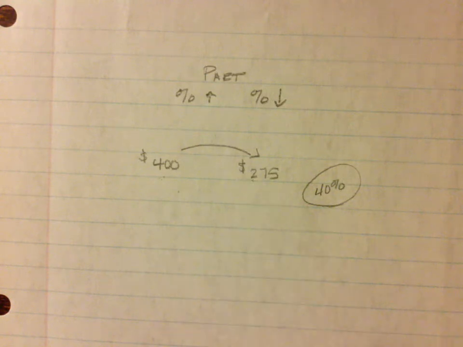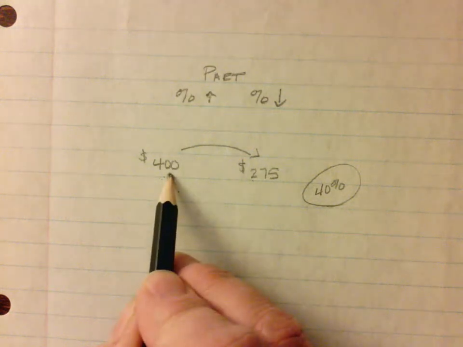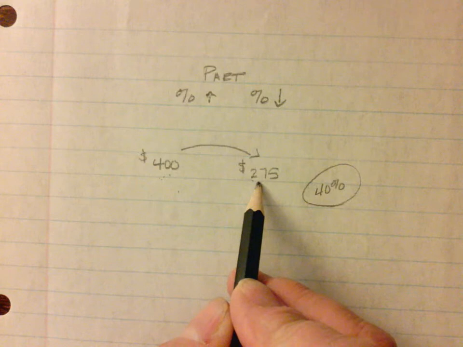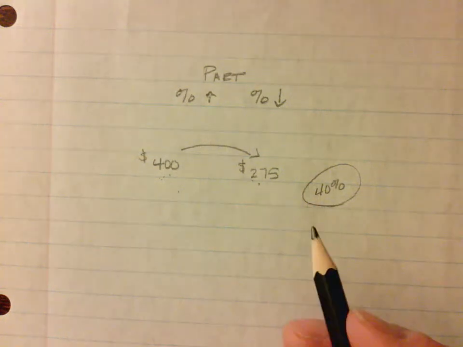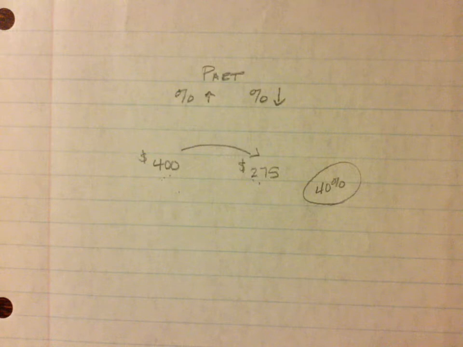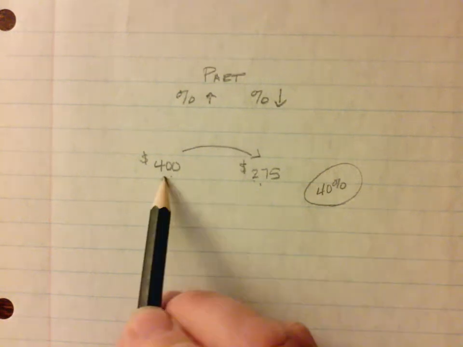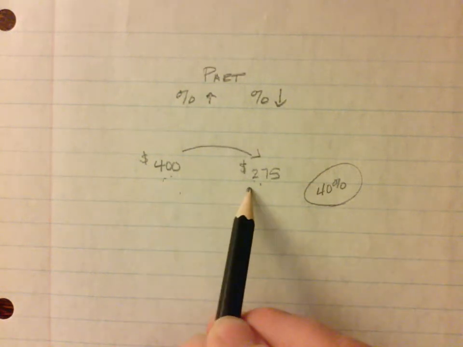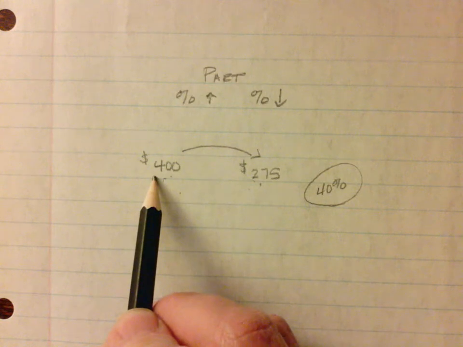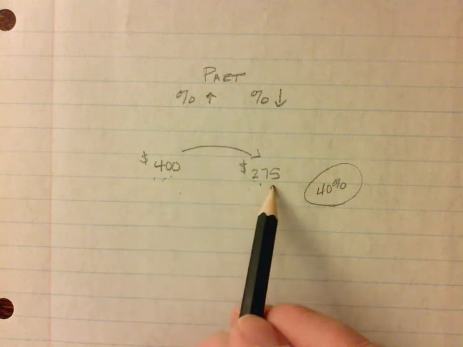Well, what we have to do is figure out what did we multiply 400 by to get to 275. Now, one of the things I do know is that whatever we multiplied by, it had to be less than 1. Because if I multiply 400 by 1, I get 400. And if I multiply 400 by something bigger than 1, I get a bigger number over here.